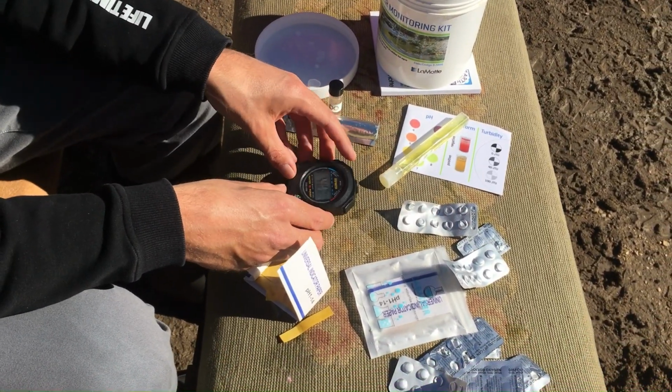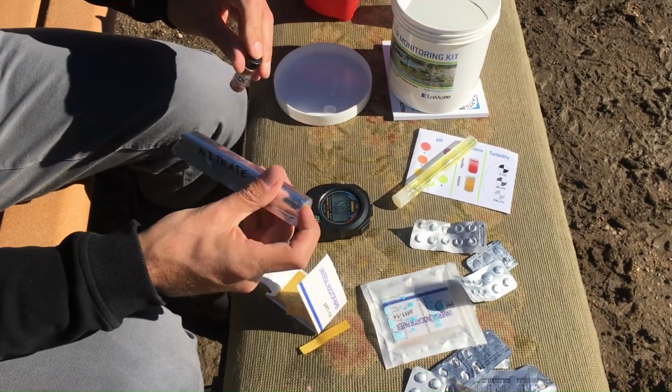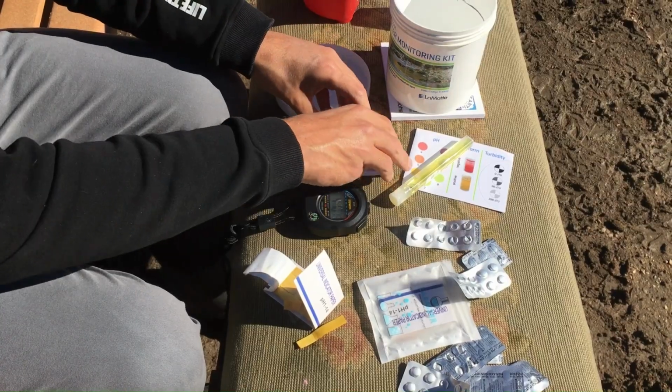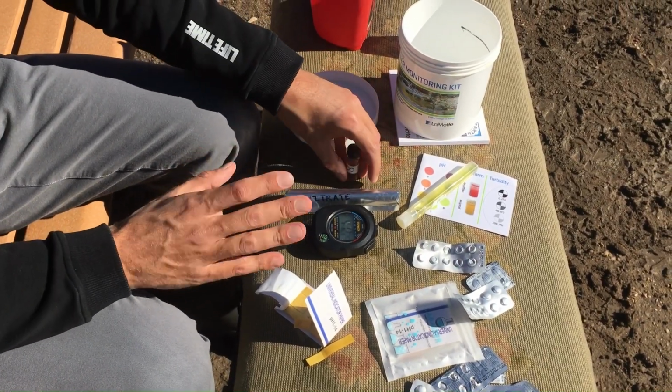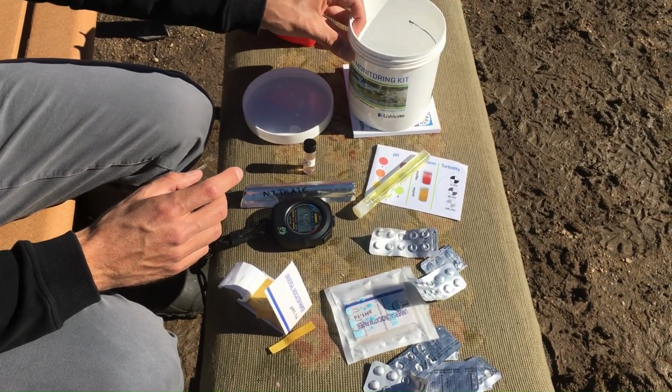Right now we're at 4 minutes on the time, so I'm always keeping aware of that. DO and nitrate, they're still working. If they're finished, you can move on to those. Usually they're still going, so now we're going to go to turbidity.